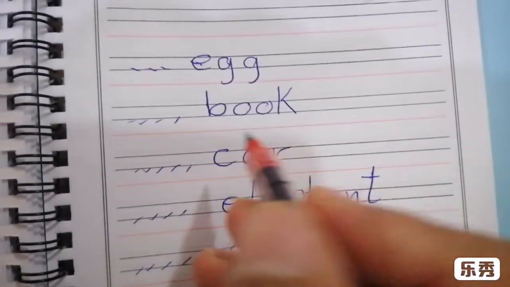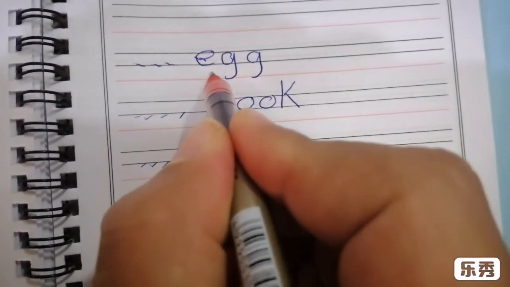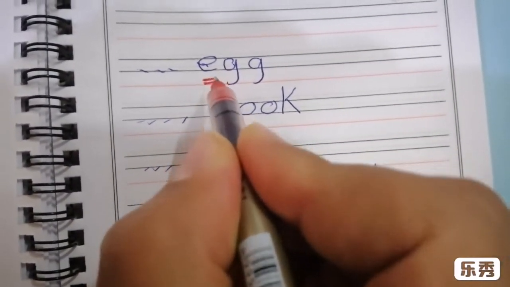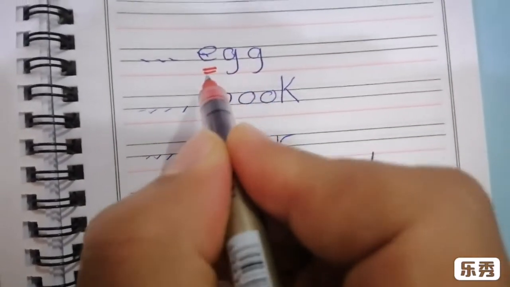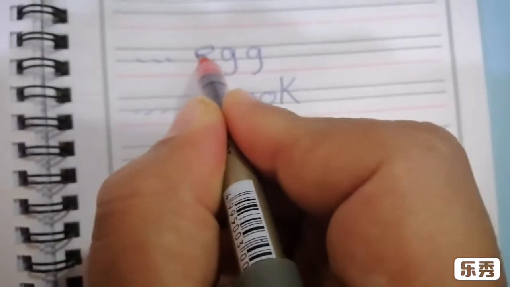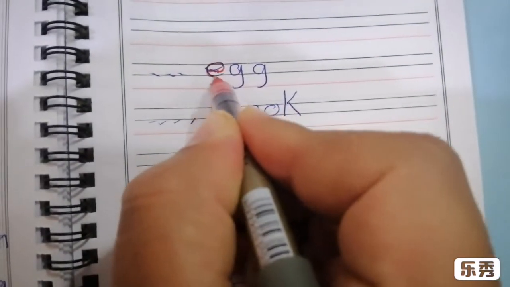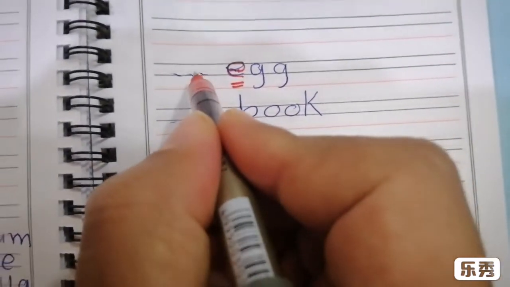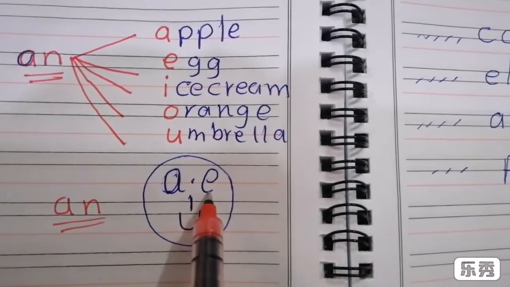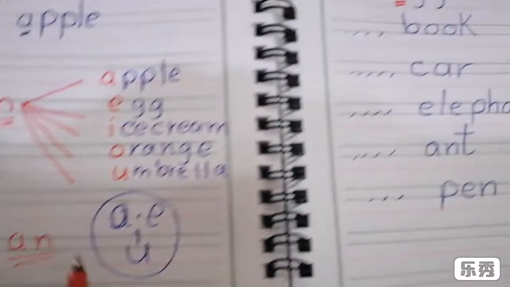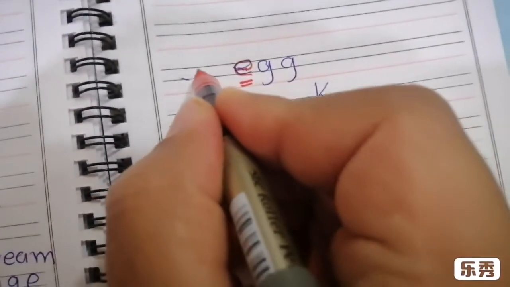Let's see the first letters. Egg begins with E, so we use an. Very good.